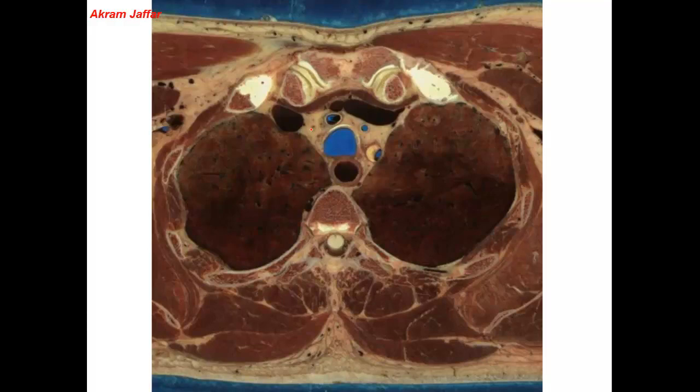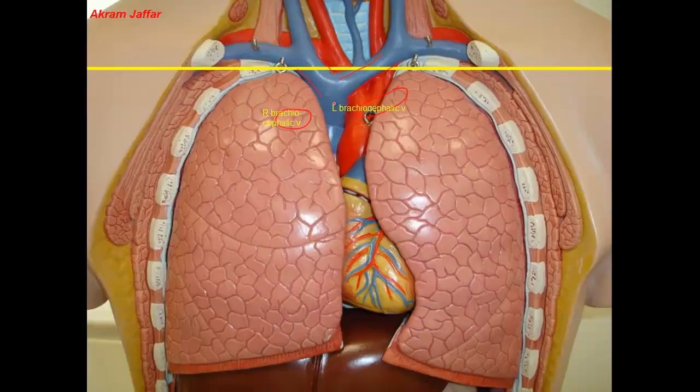In this section, we can see the left brachiocephalic vein. It looks oval because it is more oblique than the vertical right brachiocephalic, which is circular in profile. You can see here that the veins are the most anterior structures here in the superior mediastinum. We can see them here. Again, they are the most anterior structure.